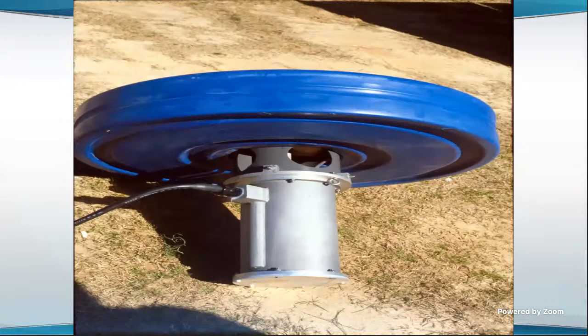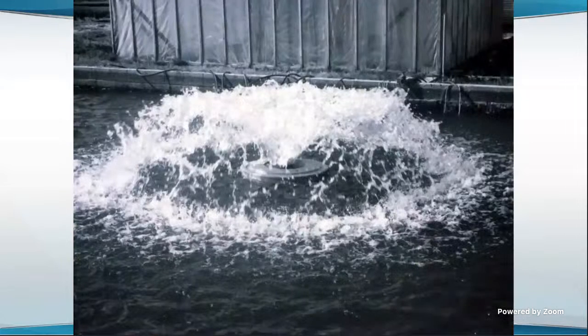Then here's a type that some people use. It's a float with a submersible motor under it with a propeller on it. Jets the water into the air like that. One of the problems with aerators is everybody thinks they're very simple, so everybody thinks that they can make an aerator, and once they make it, it's like it's perfect. And you can look at that aerator and tell it's doing fairly well. I didn't put it in here, but I got another picture. They wanted to improve this aerator, so they put some different kind of impeller on it.